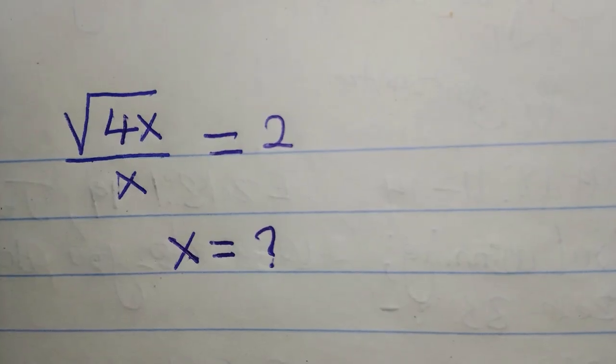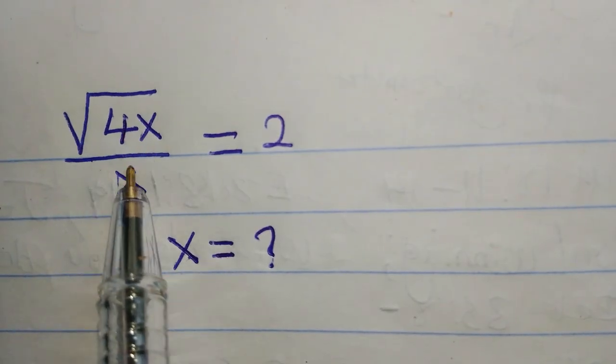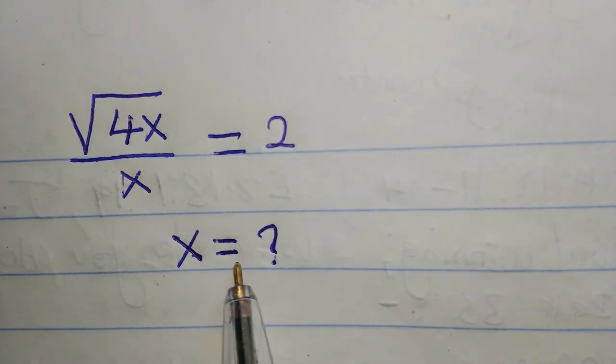Let's provide a solution to this challenge. The question reads, root of 4x divided by x is equal to 2. What is the possible value for x?